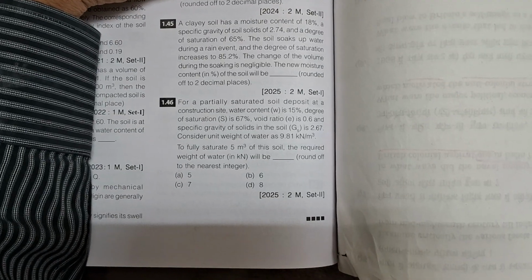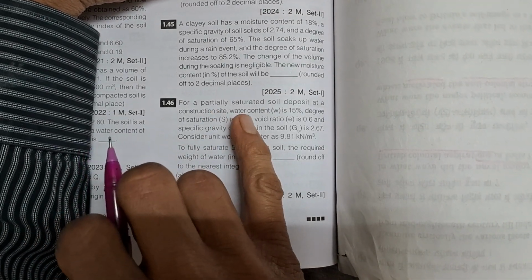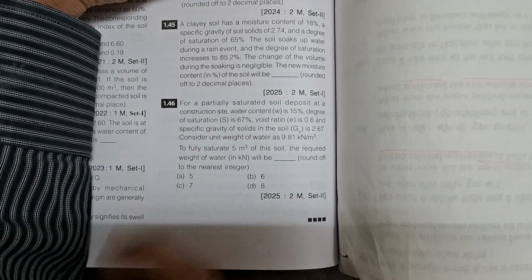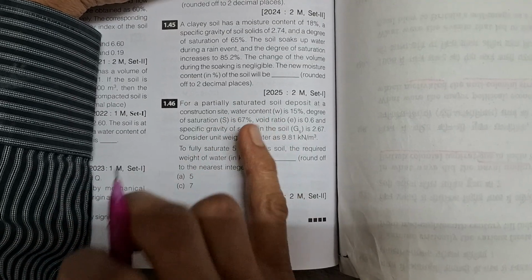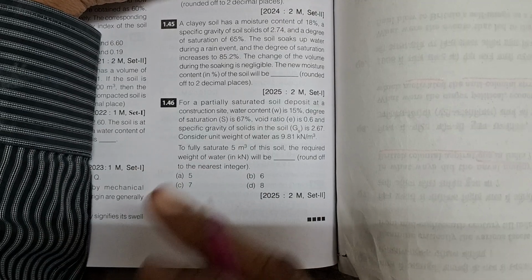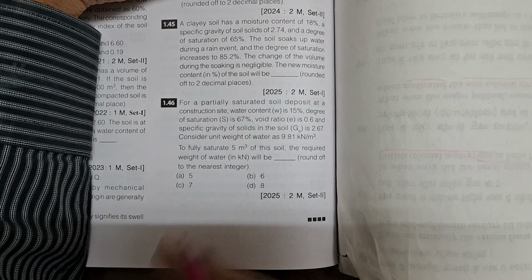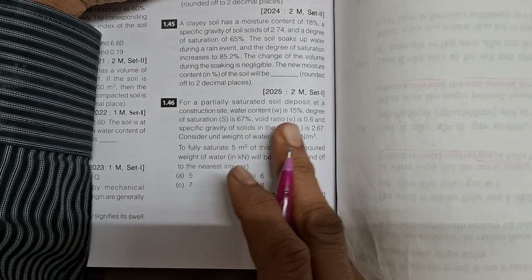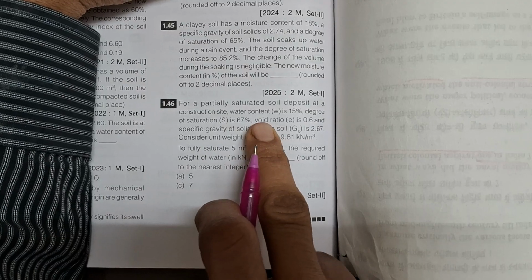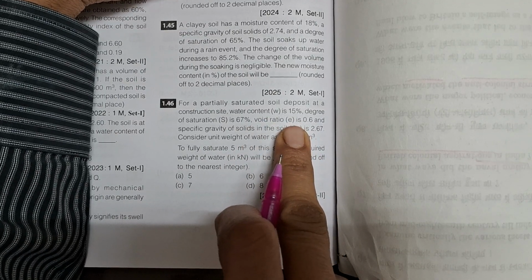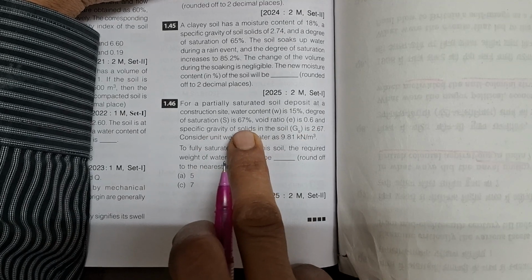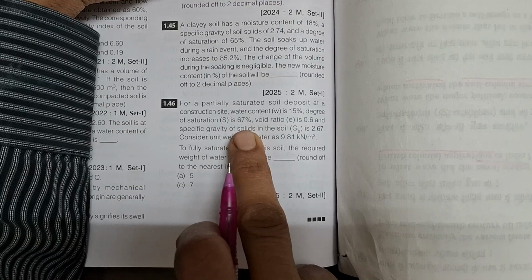So let us understand this question. First of all, it is partially saturated soil. Partially saturated means it is not fully saturated. So we remember that three-phase diagram of soil, that is, the soil will contain some amount of soil solid, some amount of water, as well as some amount of air also. So the voids will be filled partially with water as well as with air. Water content, which is also known as moisture content, that is 15%. So in decimal value we can write 0.15. Degree of saturation 67%, that is 0.67.